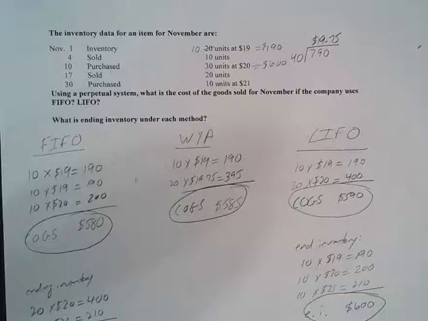Okay, so the last thing that we have to do is determine what the ending inventory is for the weighted average. And what we're going to do is a little bit differently because it's weighted average.